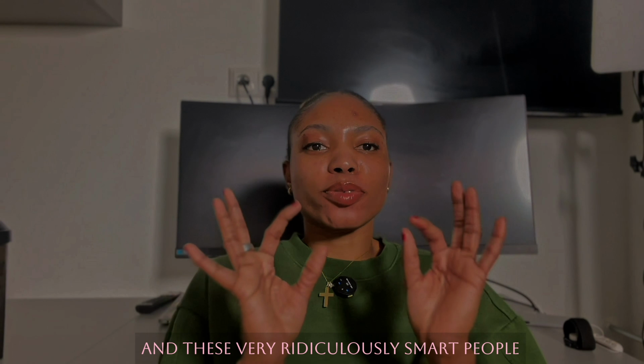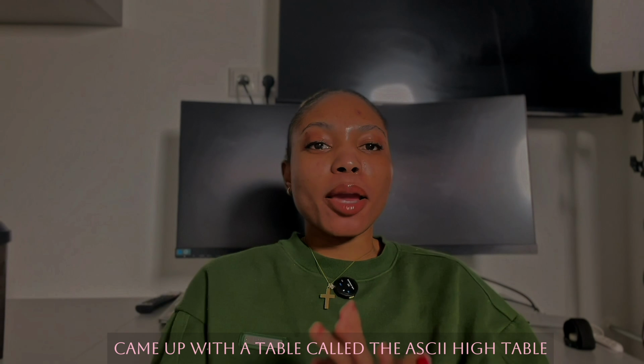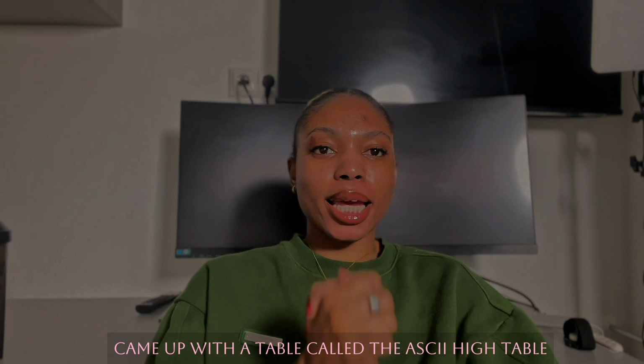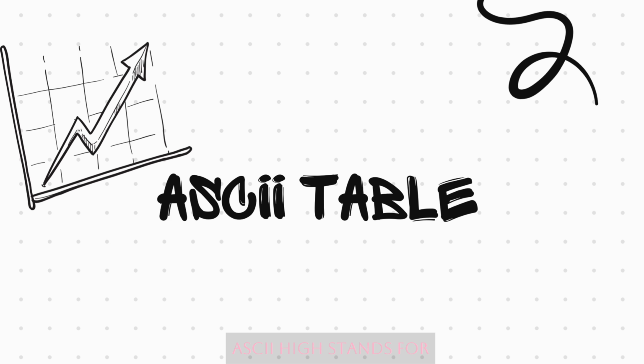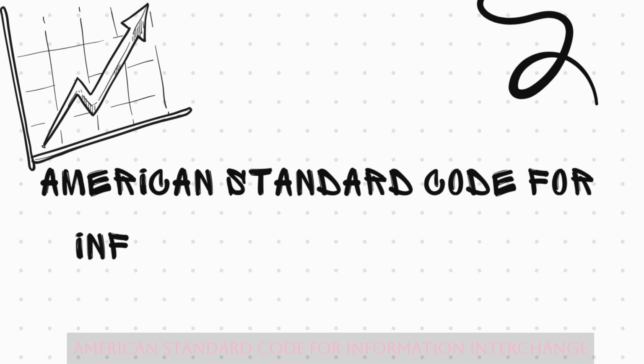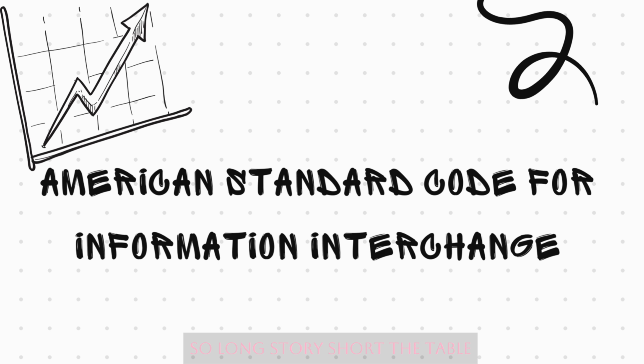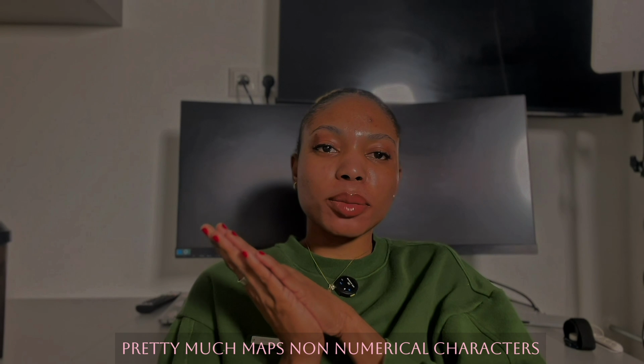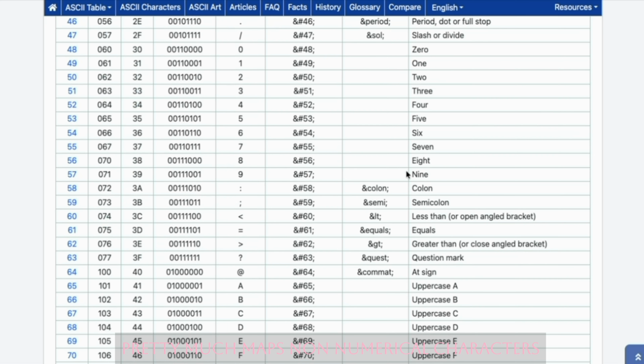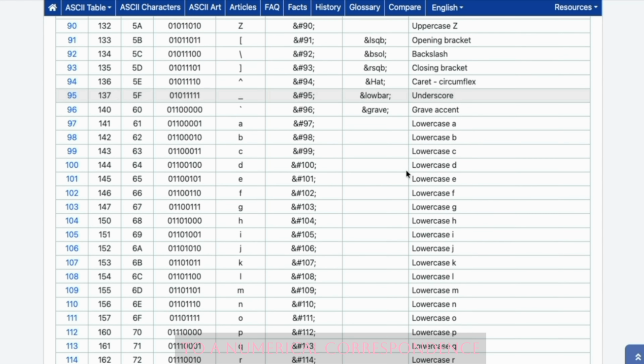And these very ridiculously smart people came up with a table called the ASCII table. ASCII stands for American Standard Code for Information Interchange.